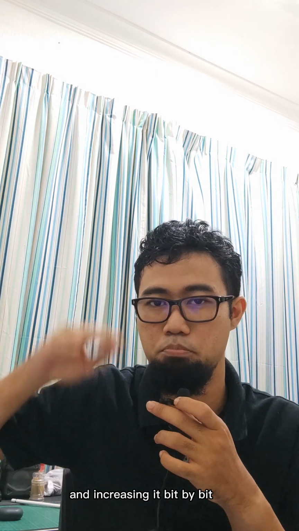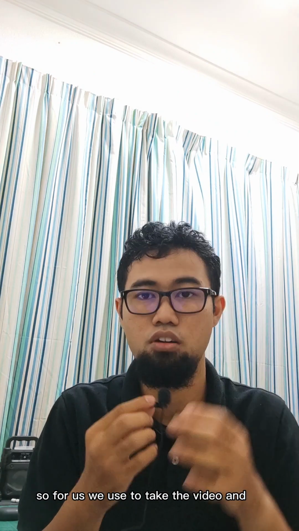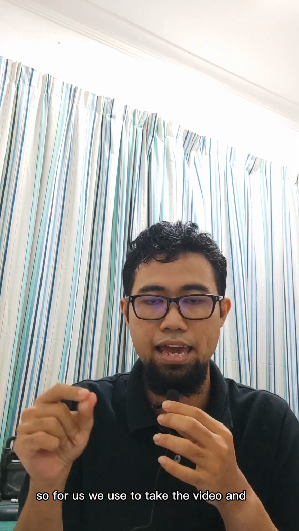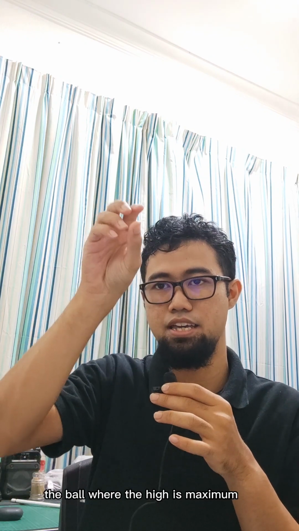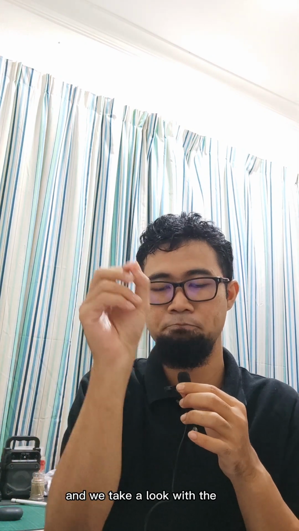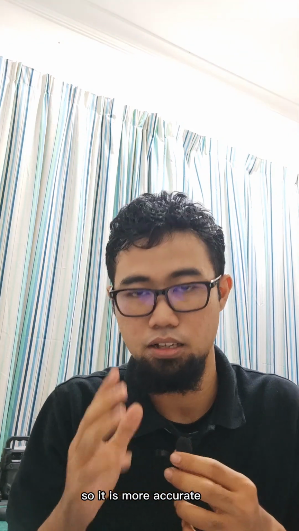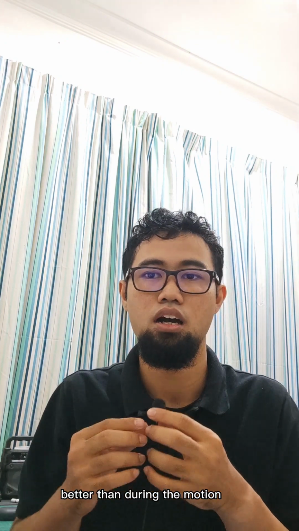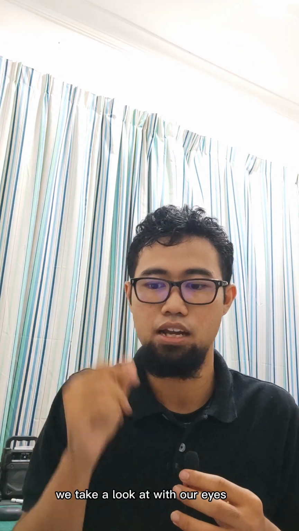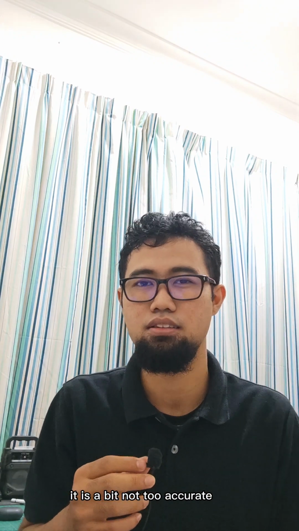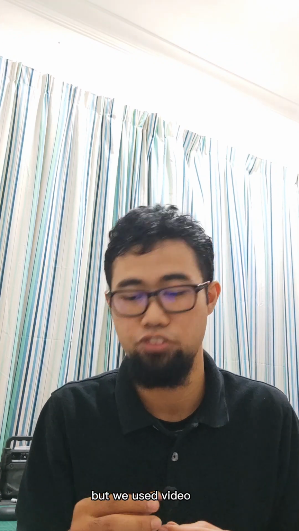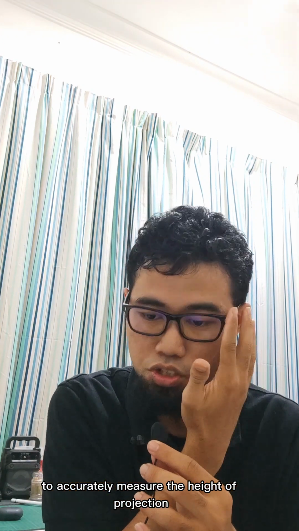So I guess 25 degrees is the best angle of projection to start the experiment with, and then increase it bit by bit. Next, suggest a way to accurately measure the height of projection. For us, we take a video and make sure our eyes are perpendicular to the ball where the height is maximum, and we look at the scale that we have there. It is more accurate than looking with our eyes during the motion, which is not too accurate, so we use the video to accurately measure the height of projection.